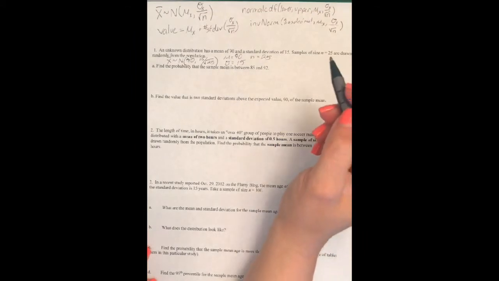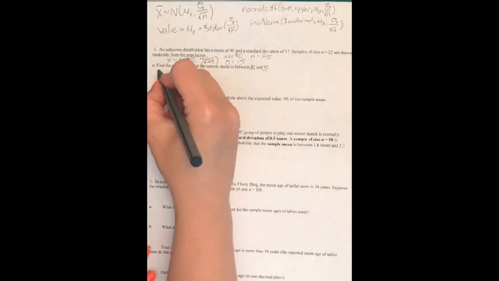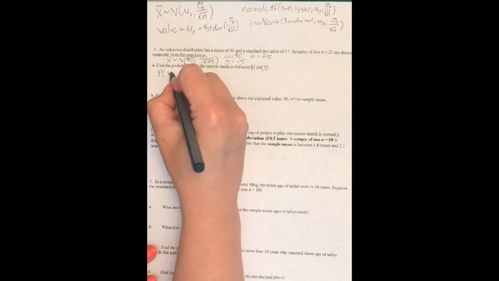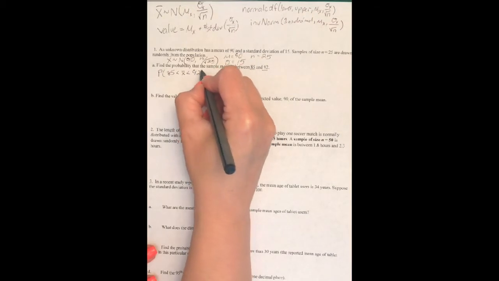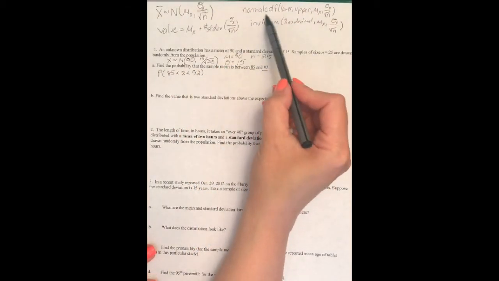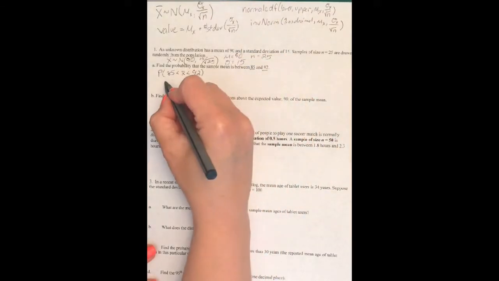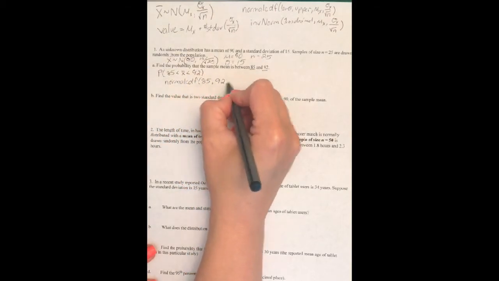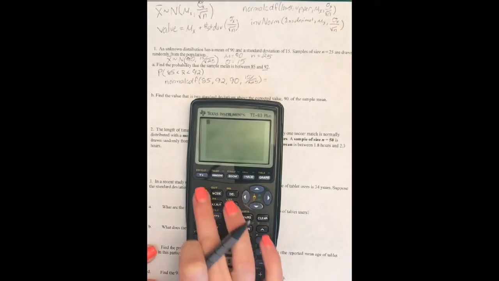Find the probability that the sample mean is between 85 and 92. So we rewrite this, the probability that the sample mean is between 85 and 92. So we're going to use the normal CDF in our calculator with the lower limit being 85 and the upper being 92. Let's put this in our calculators.